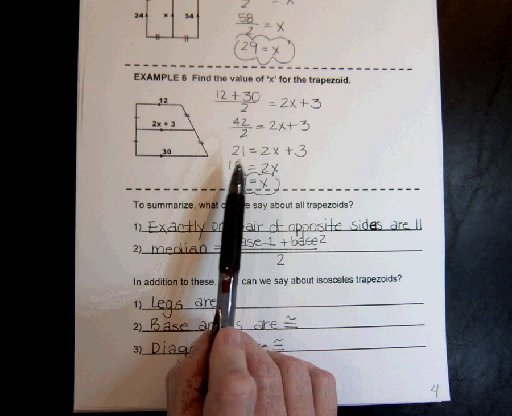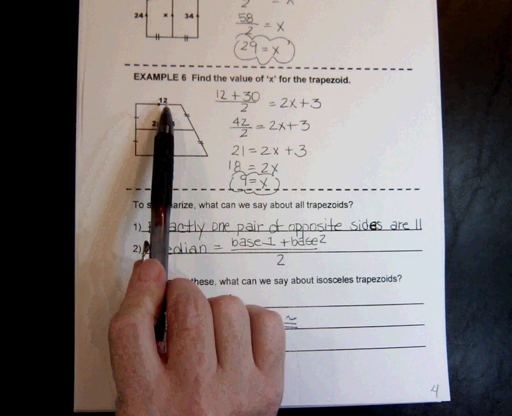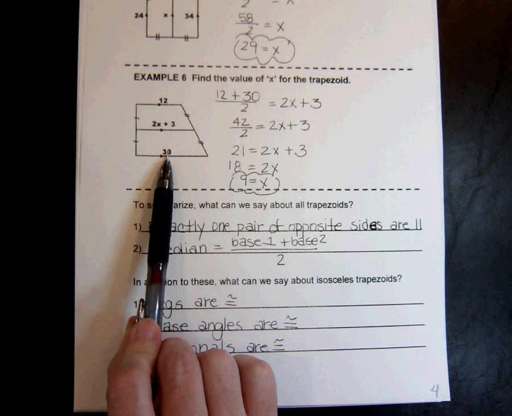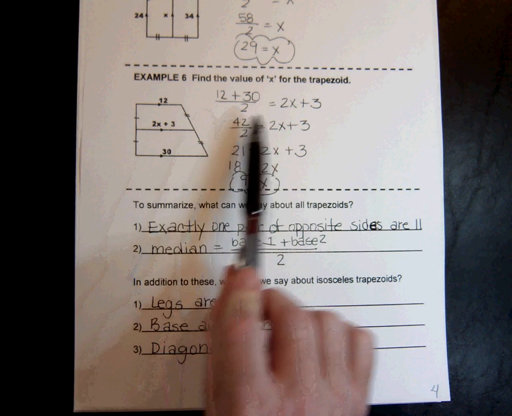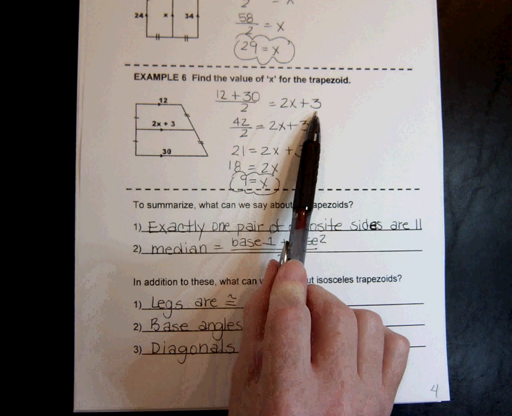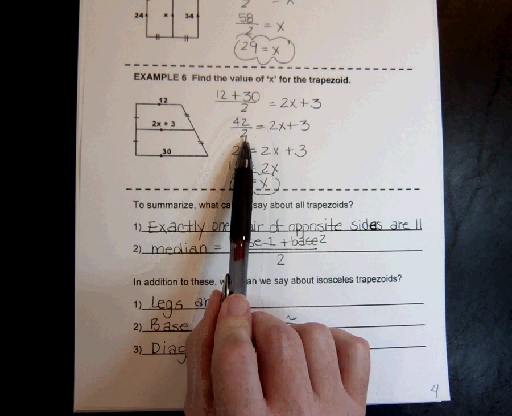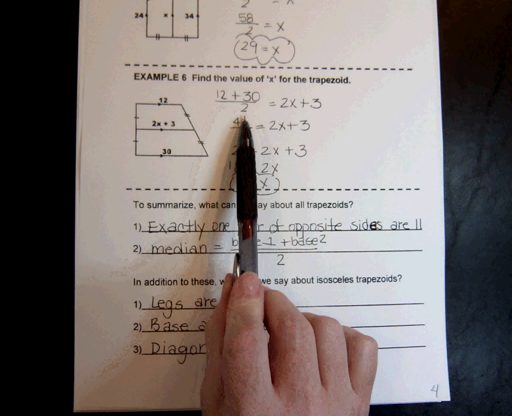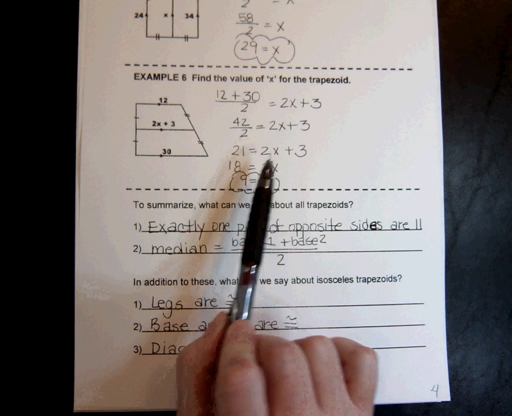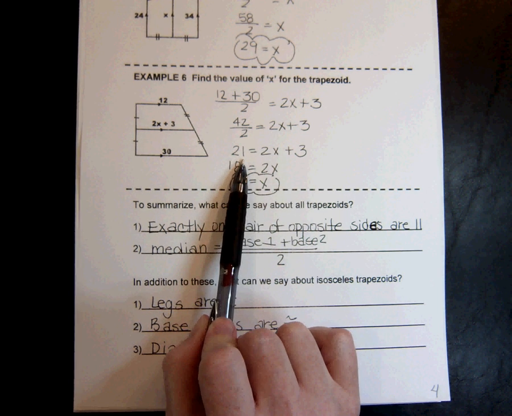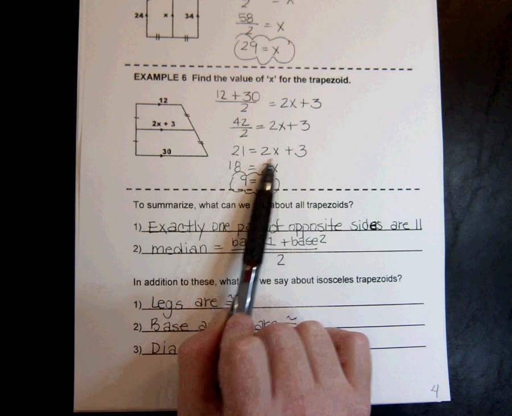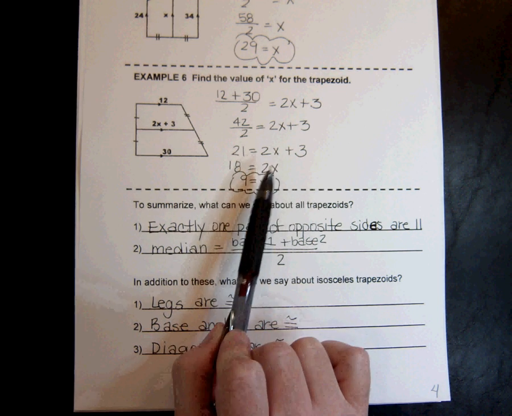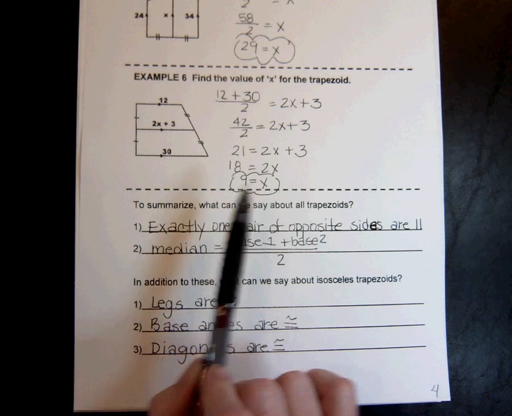If you're finding the value of this trapezoid, you know you're adding these 2 together, and dividing by 2 is going to give you the middle that they've already given to you. So if you divide this 12 plus 30 divided by 2, you're going to get 42 divided by 2, which is 21. Keep carrying down the value of your median, solving for x, and you'll get 9.